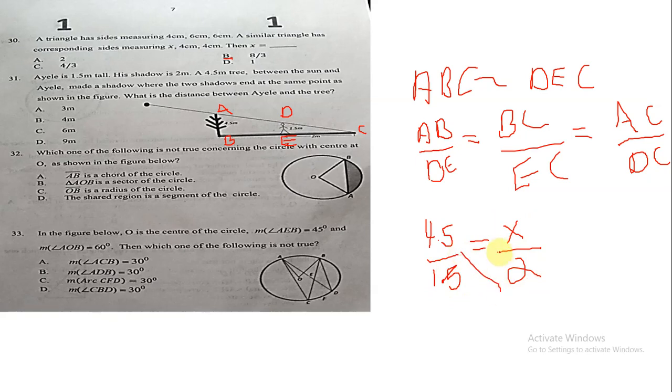Then cross multiply, and you will find the answer, it will be 4 meters. So the correct answer for question number 31 is choice B, which is 4 meters.